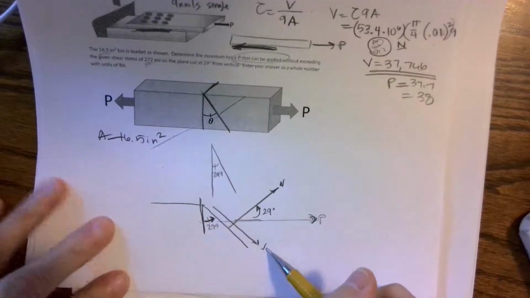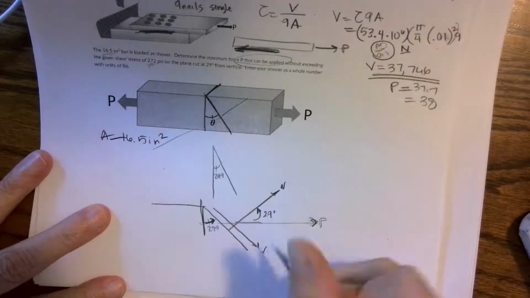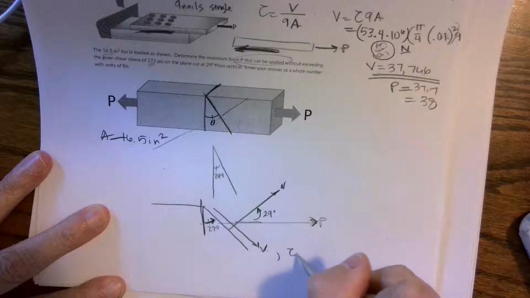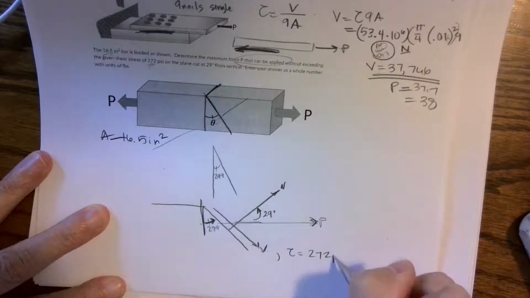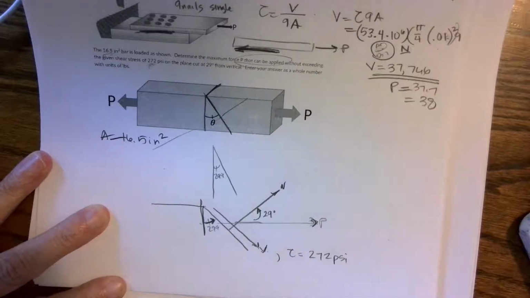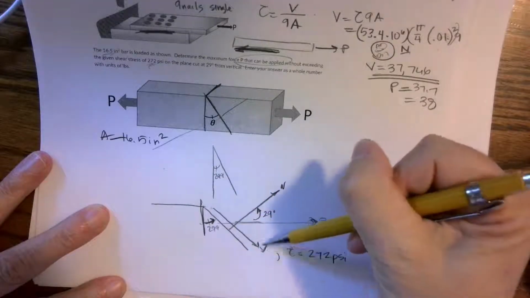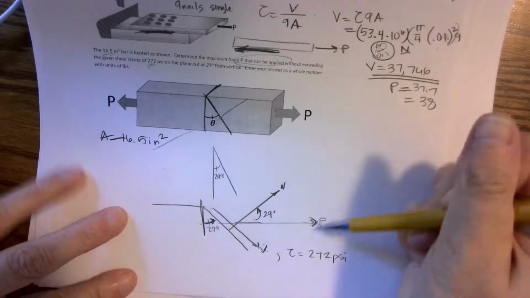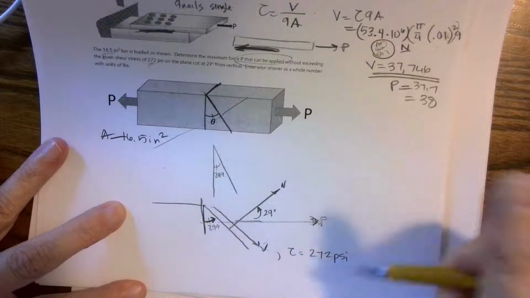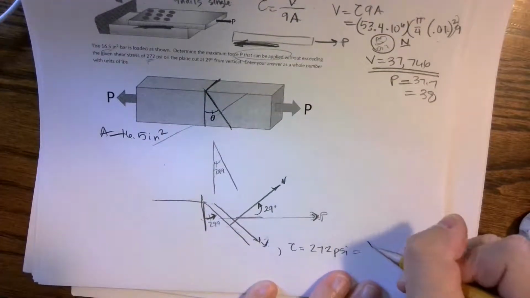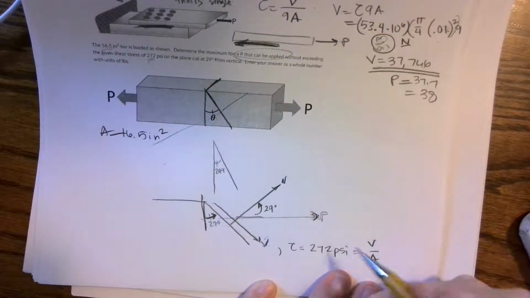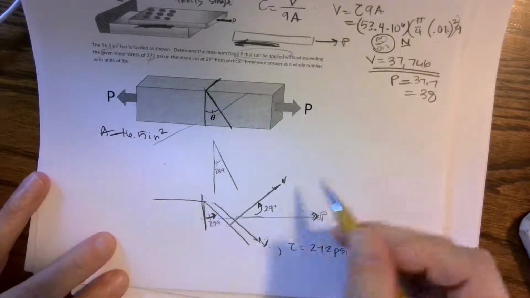So if the shear stress maximum is 272 psi, and I know that on this plane I have a shear that is a function of this P, but now we're at an angle, shear stress is V over A. So the first thing I have to do is find this shear.